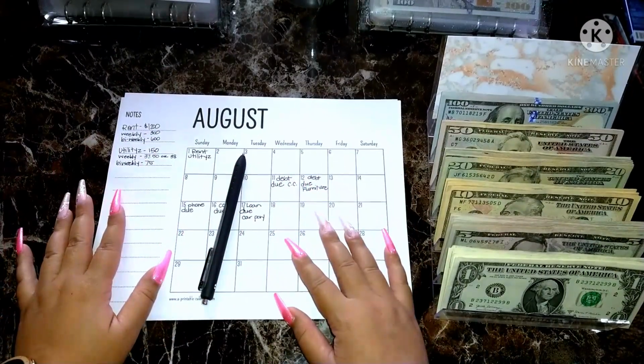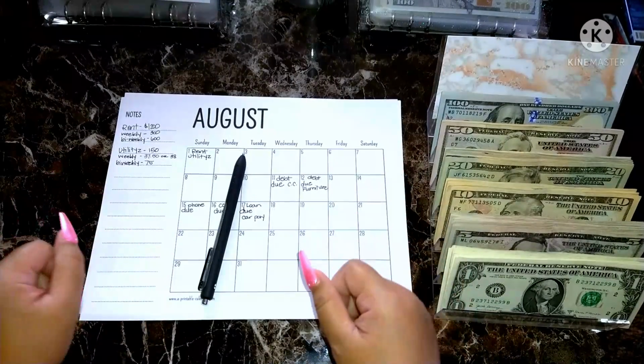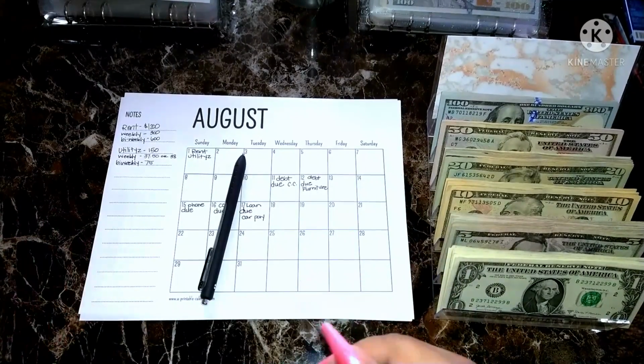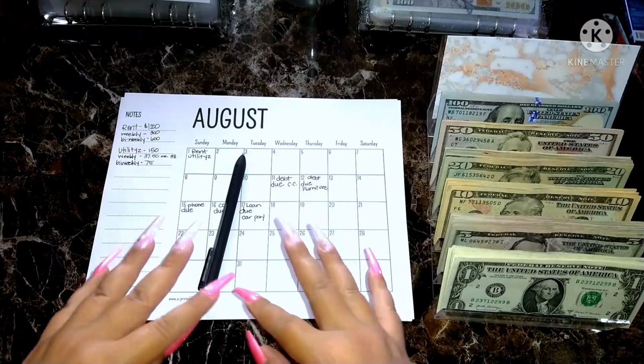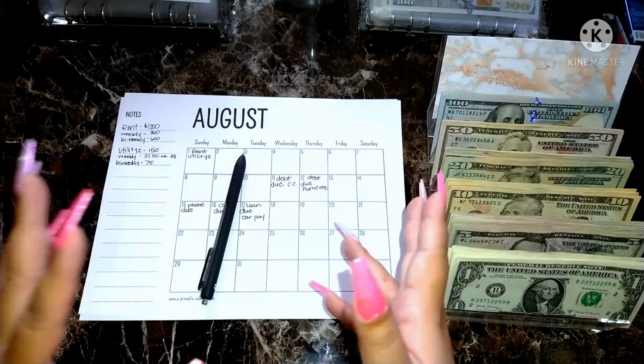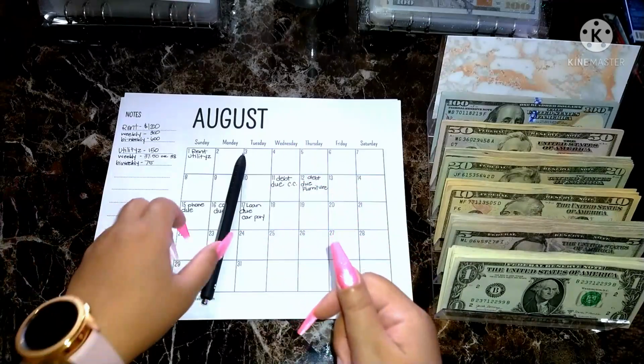Guys, welcome back to my channel, and today I am doing a cash envelope stuffing, but I'm also going to explain how I got my numbers to stuff my envelopes, because a lot of you guys have been asking me how I get my numbers. So I'm going to show you an example. These are not my actual numbers, but this is an example.